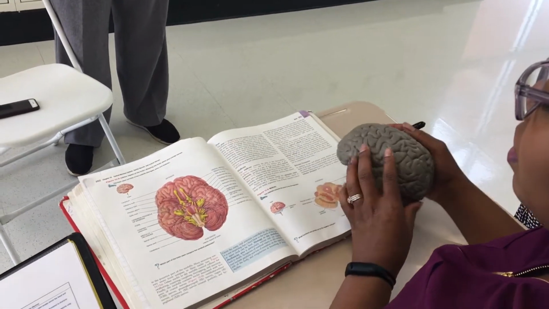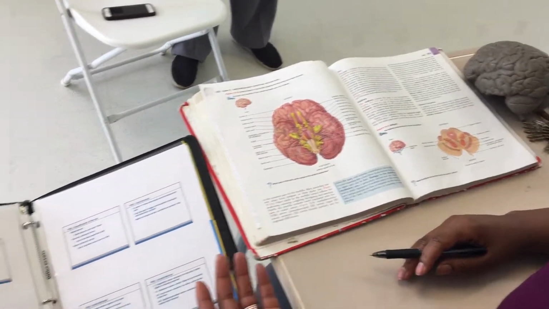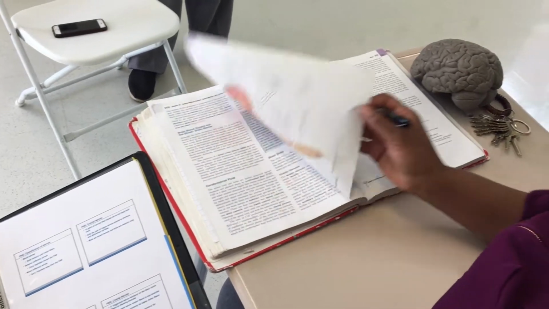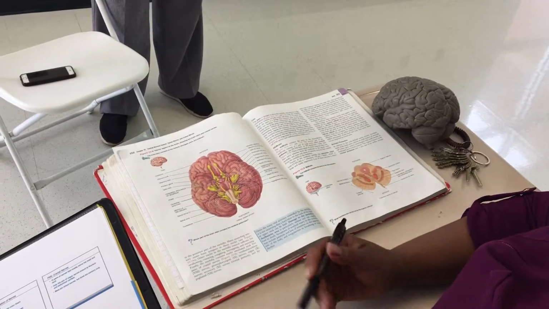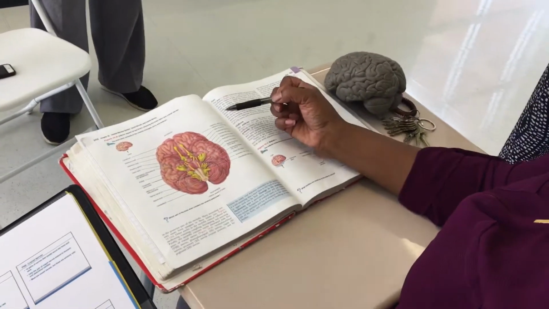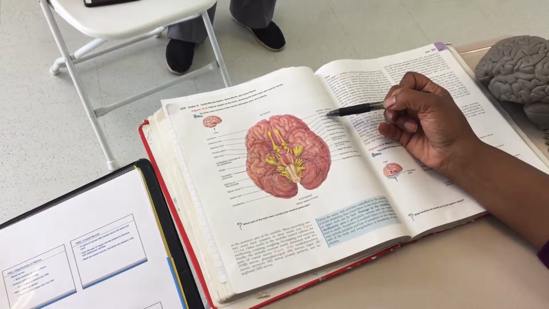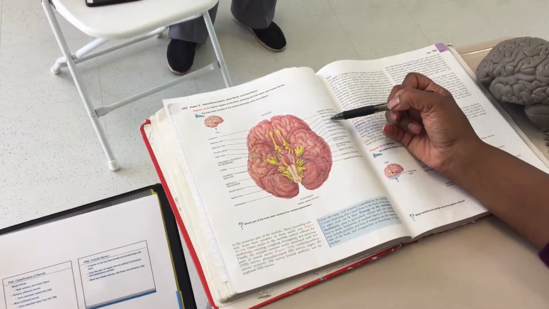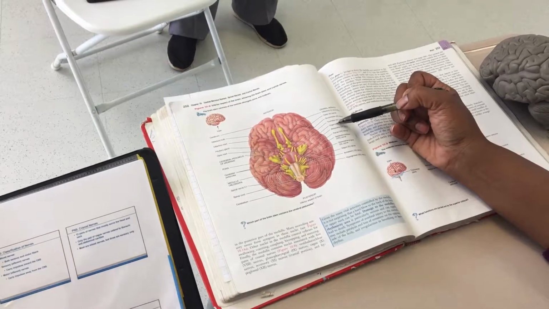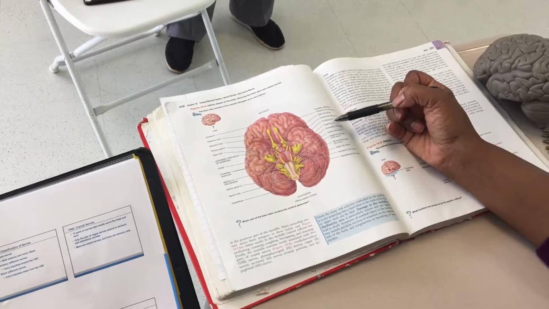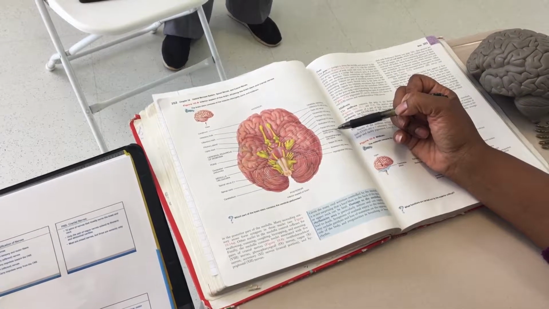The easiest way to learn the names of these is to make a mnemonic device. There are some mnemonic devices listed in a textbook. I would suggest that you make your own mnemonic device, but the names are olfactory for number 1, optic for number 2, oculomotor for number 3, trochlear for number 4, trigeminal is number 5, abducens is 6, facial is number 7, vestibular cochlear is number 8.